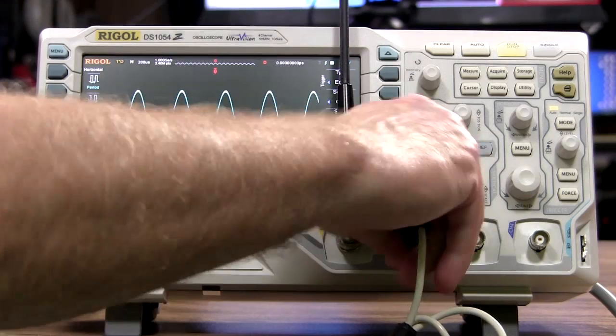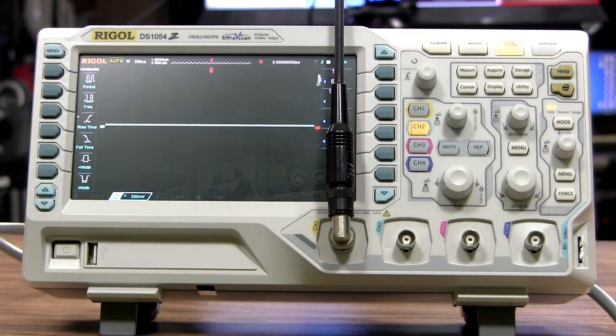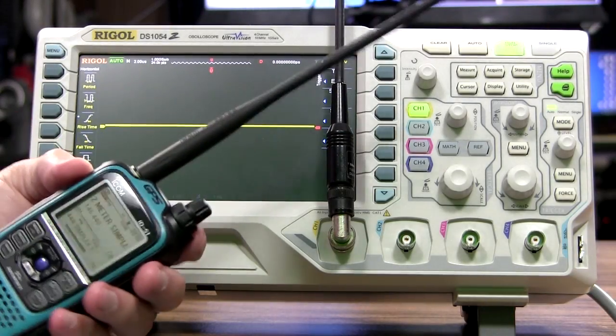So I'll unhook the audio oscillator. Well, we'll bring out the handy talkie here. I'll have to reset the scope so that it's looking at the right thing. I've got a little rubber duck attached to it there. You don't see that every day. No, you don't. As a matter of fact, I think it's probably the first time I've ever done it. So let's look at some RF now.